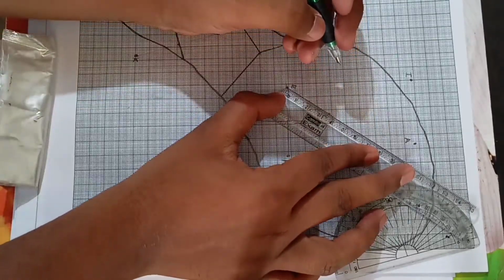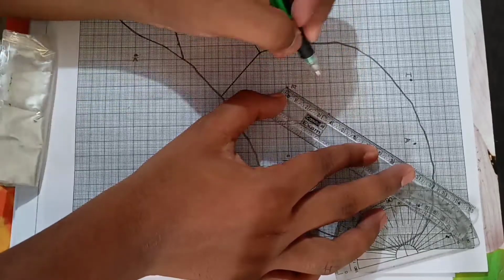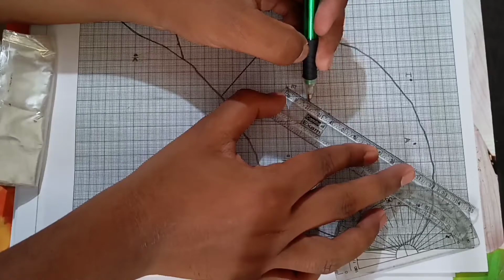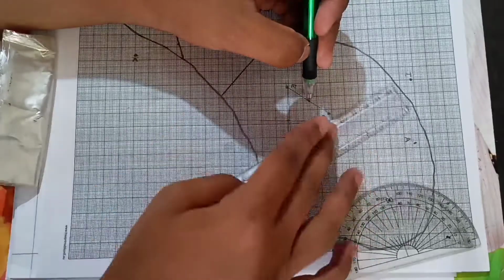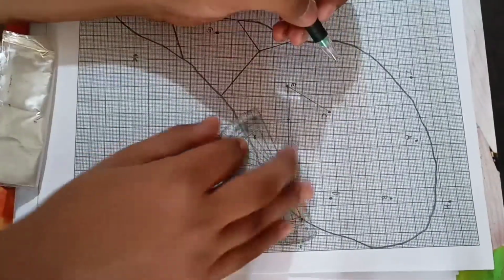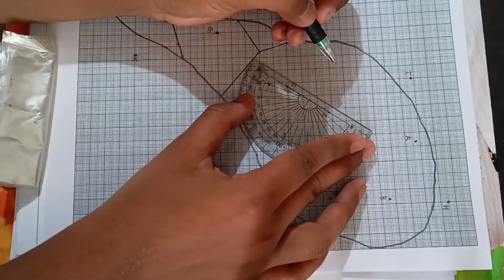So center will be 1.5, 1.6, 1.7, so it is nearly 1.8. Between 1.8 and 1.7 actually. Okay, so from here, now let's find out the perpendicular.